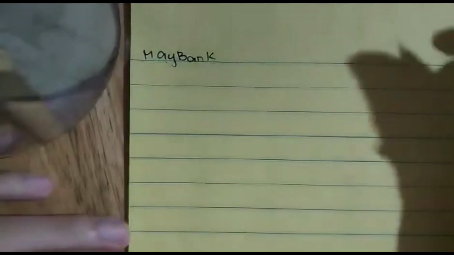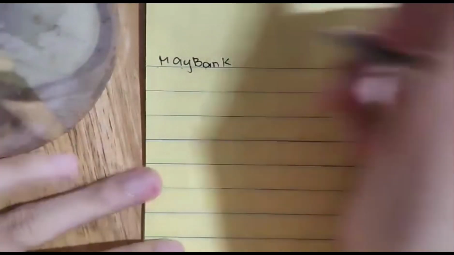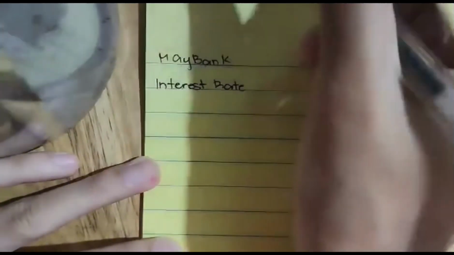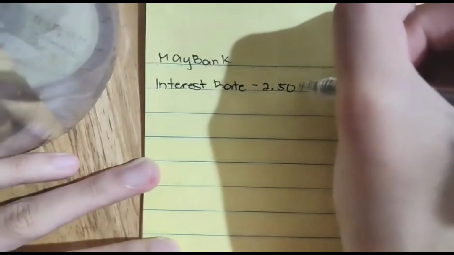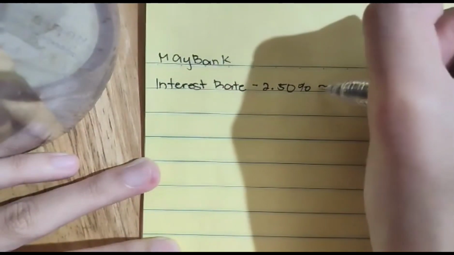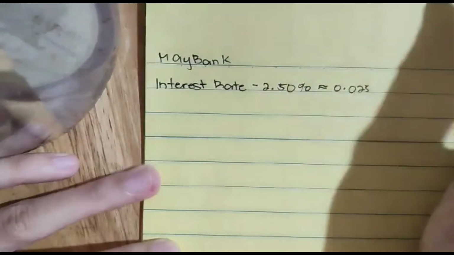The bank that was assigned to me is Maybank. So the interest rate is 2.50%, or it is equal to 0.025.